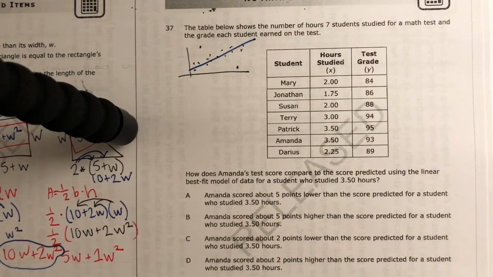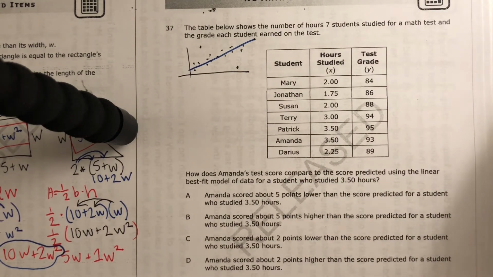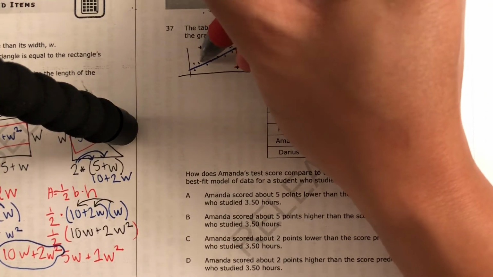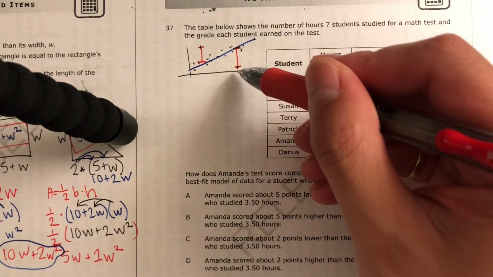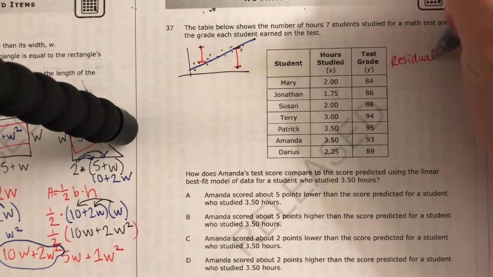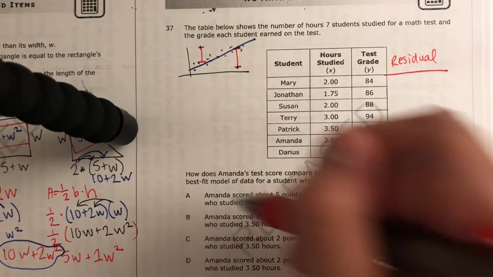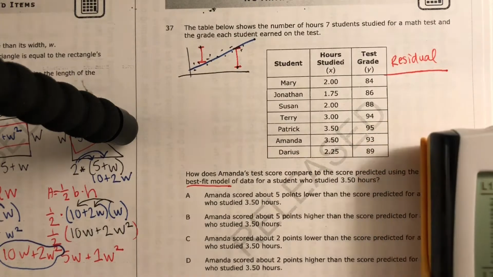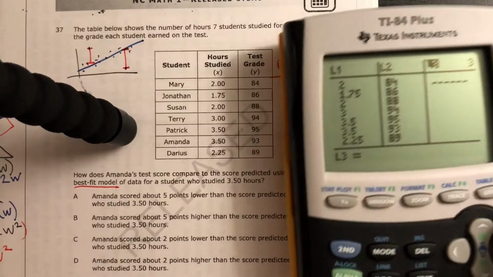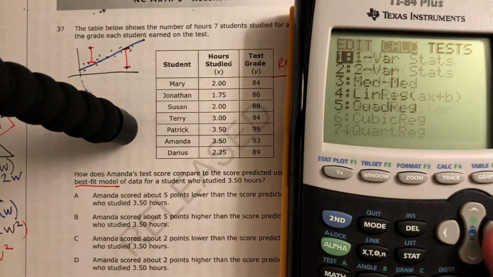When I see a problem like this asking about comparing to the predicted, it's asking on a scatter plot to compare the points to the line of best fit. So these red lines right here, the distance from the line of best fit is called the residual. So that is what I'm going to be looking at. 2 ways to do this though. First, I need to find what the linear best fit model is, and in order to do that, I need my calculator. So I hit stat edit, and in my L1, L2 column, I've already put in the values. Stat calc 4.